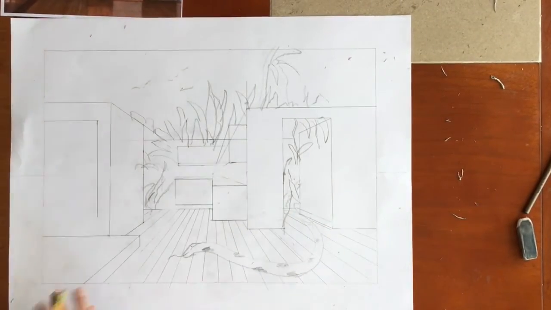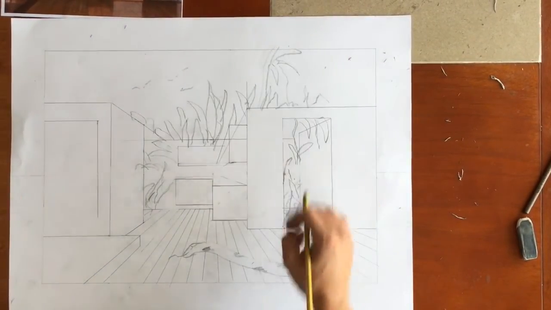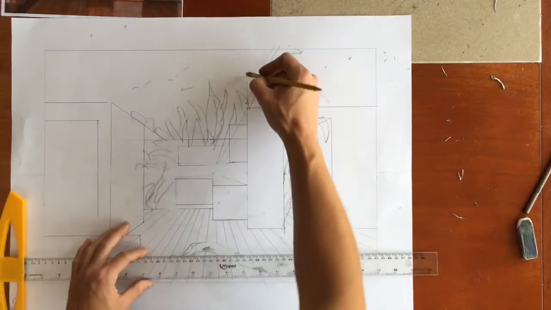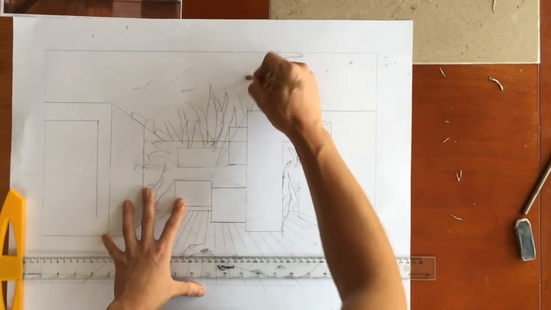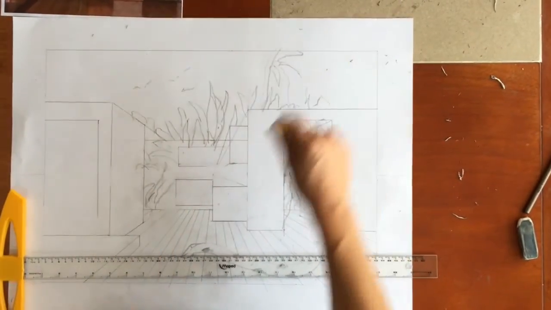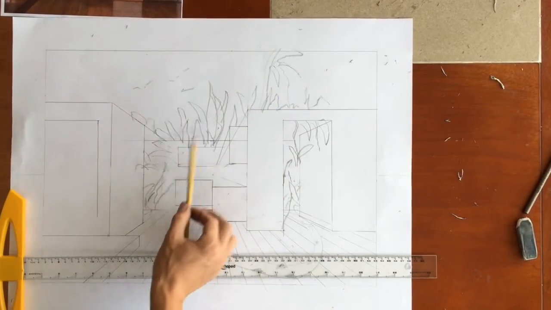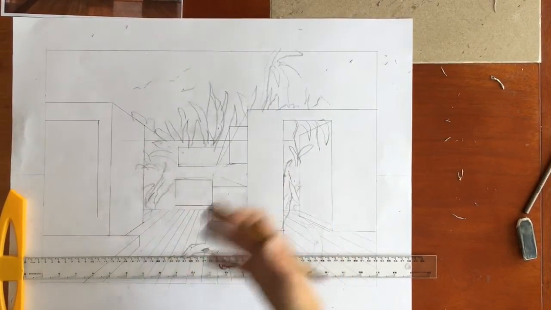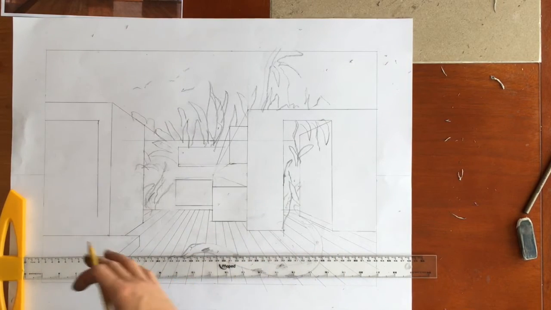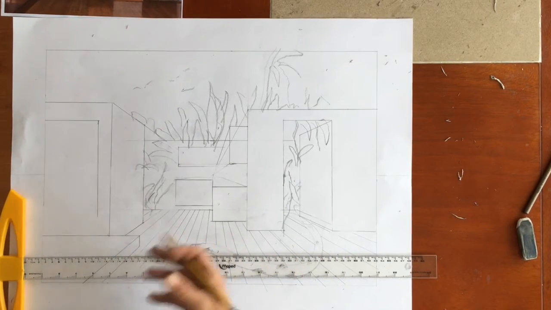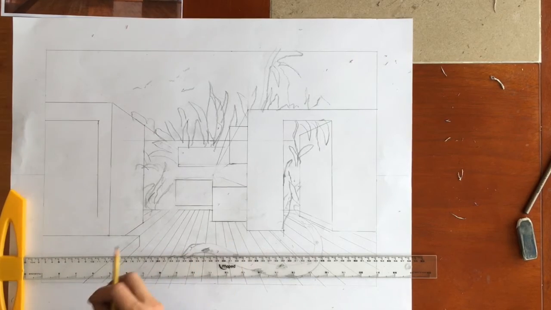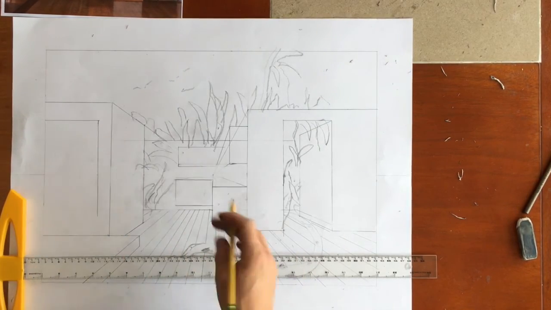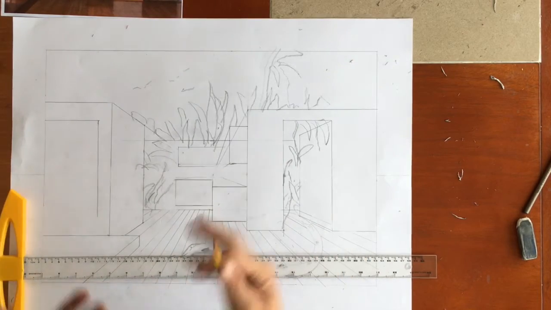Okay, and this is at the point where you want to start to develop the line quality if you're doing a contour line drawing, as well as refining your lines. So you can tell that this part in the background is more of a sketch. This would need to be refined. If you're doing a contour line drawing, you're going to want to start to develop your line quality. Okay, how can you use thicker or thinner lines? How can you use line value to make a more dynamic drawing? If you're doing it with value, this is the point at which you can start to develop values.